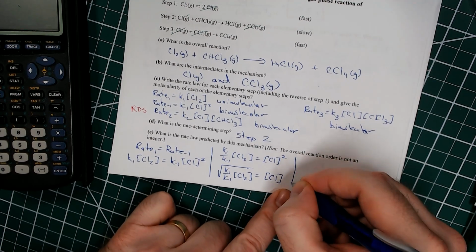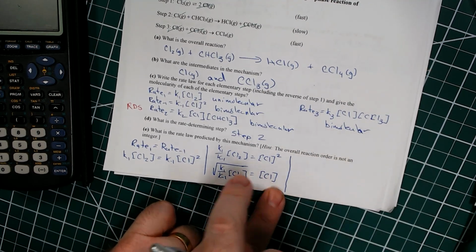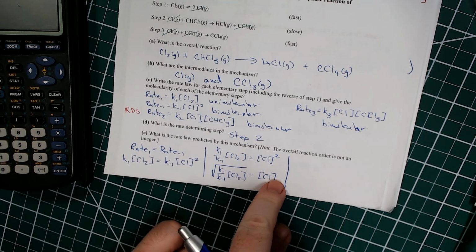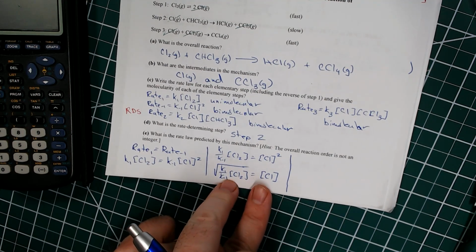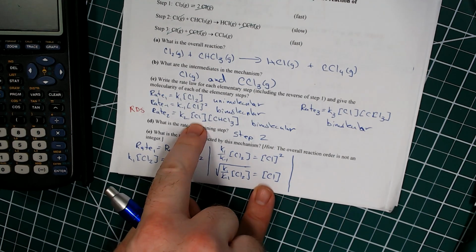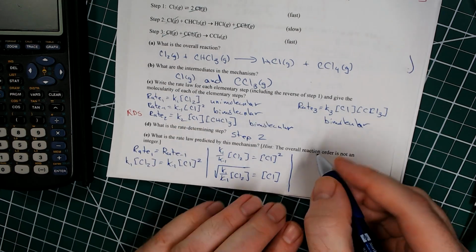All right, we're now ready to substitute. So we've got Cl here, and Cl is equal to that. So we're going to take that thing that's in the square root sign and put it in place of that Cl.